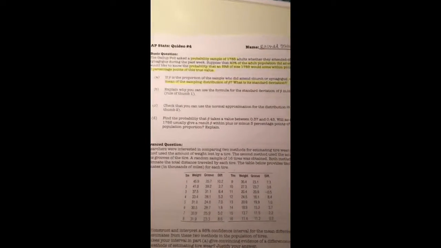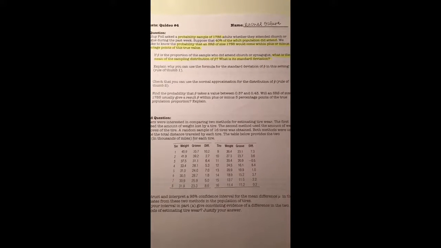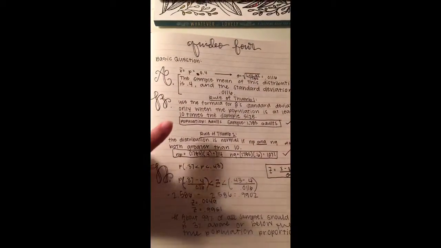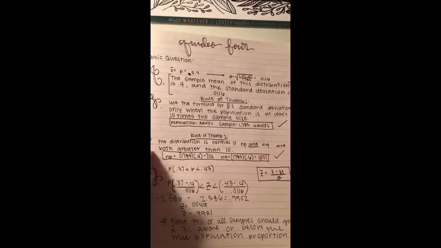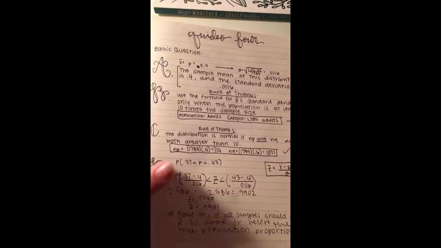So this does fit, and we can use the standard deviation formula. Then part C is another rule of thumb question: check that you can use the normal approximation for the distribution using rule of thumb 2. Rule of thumb 2 says the distribution is normal if np and nq are both greater than 10.